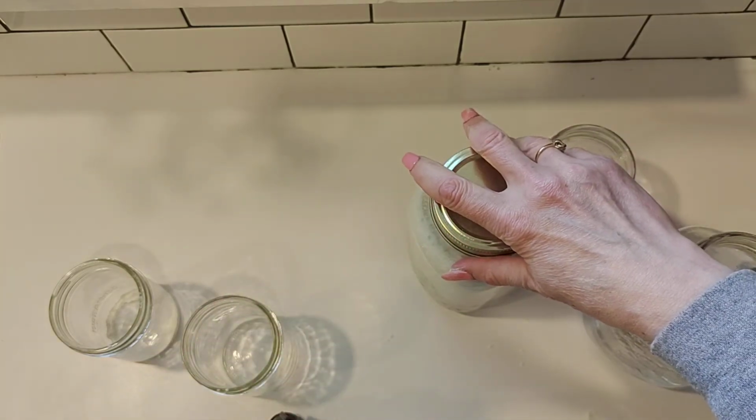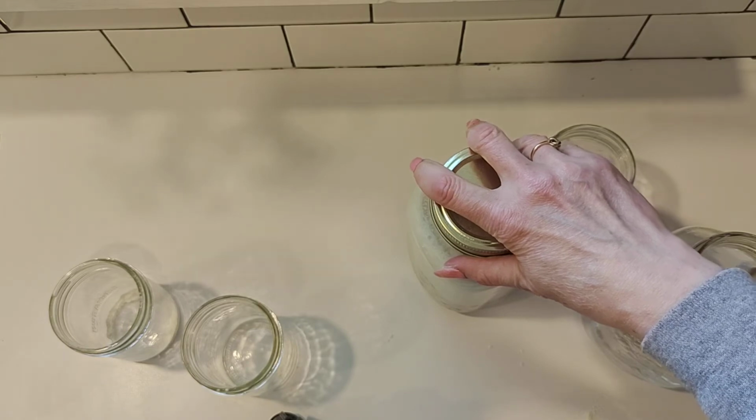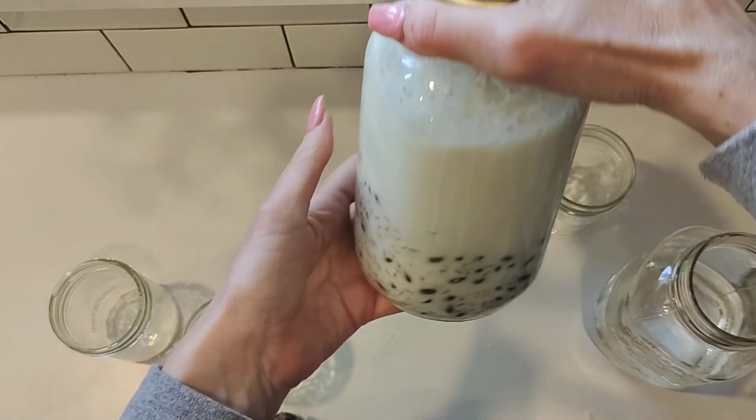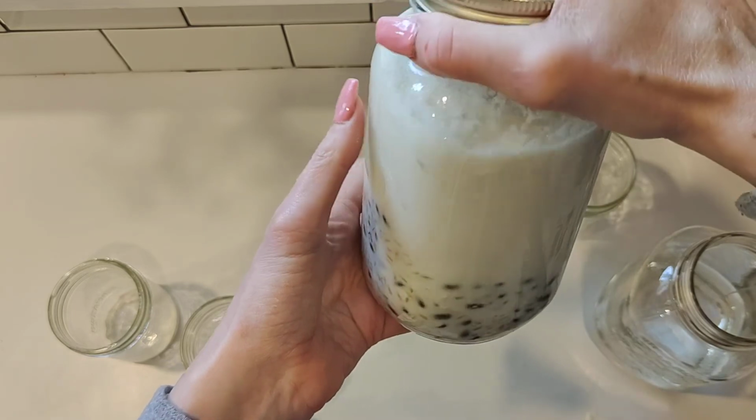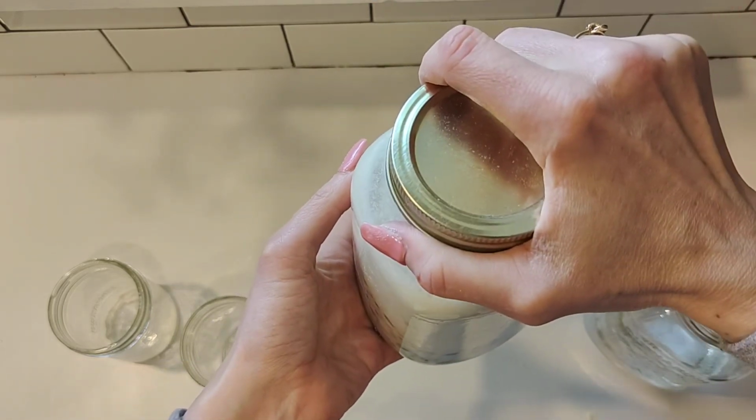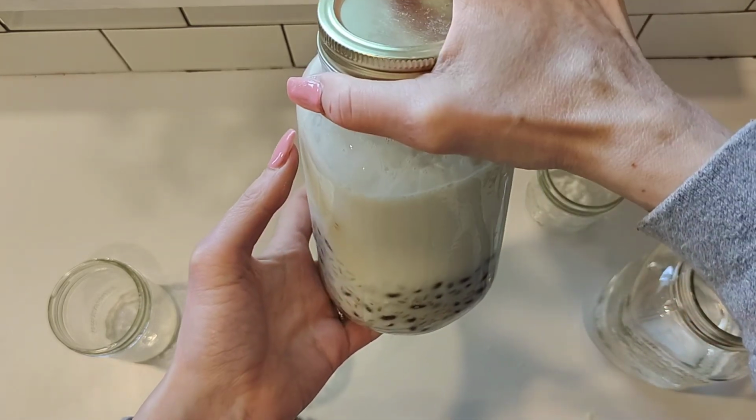Now, in the real world, we're talking thousands and thousands of years to wait to build rock, but this will show us a good example. So let it sit and then come back and have a look at it later and see how your sedimentary rock shook out.